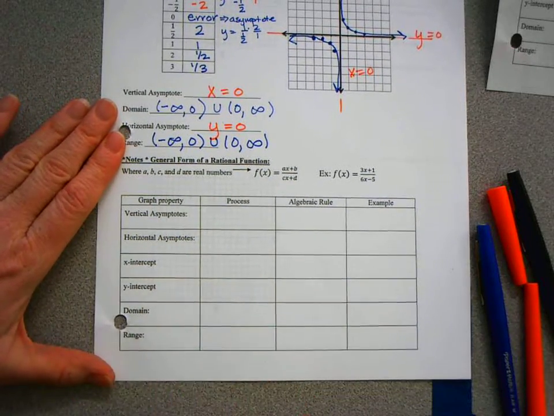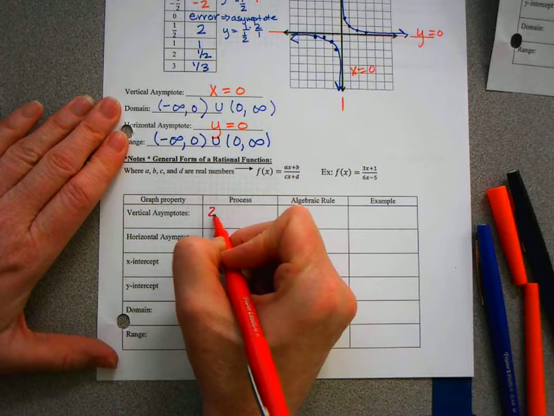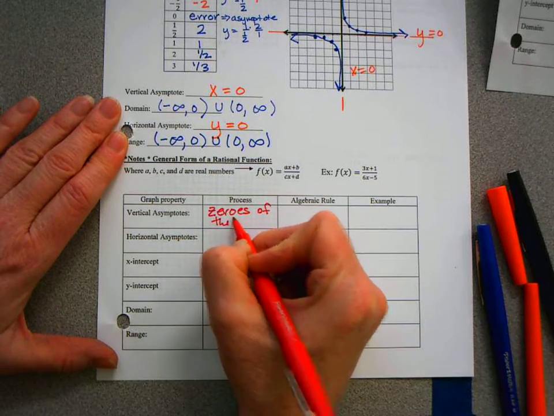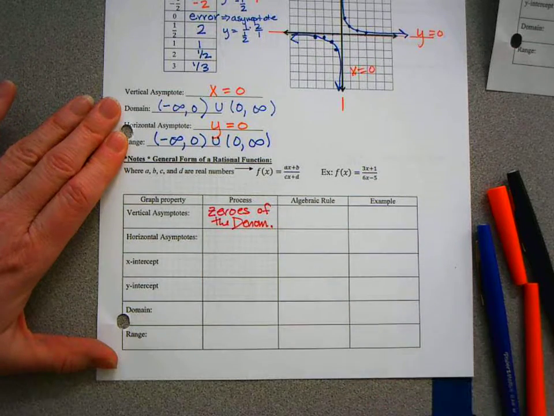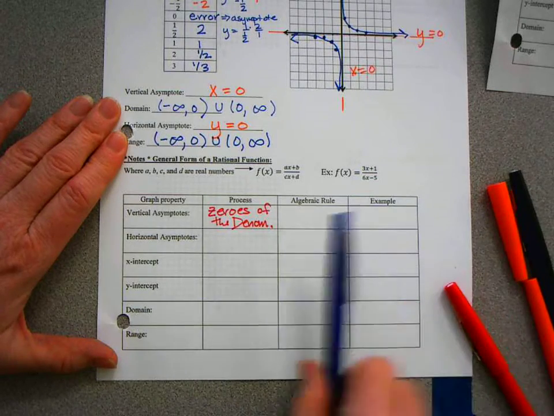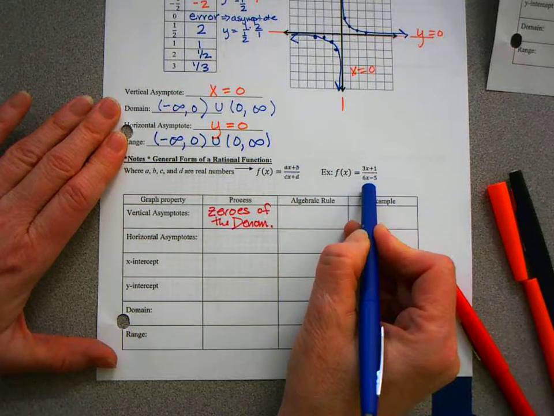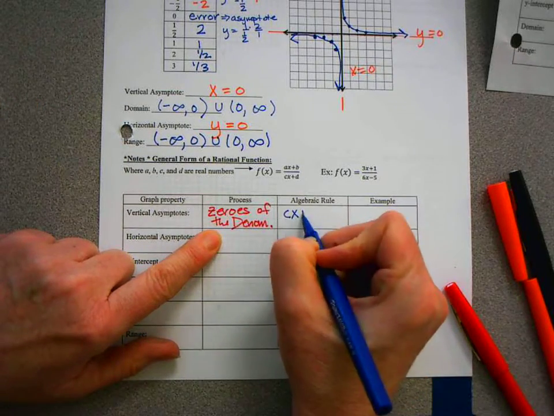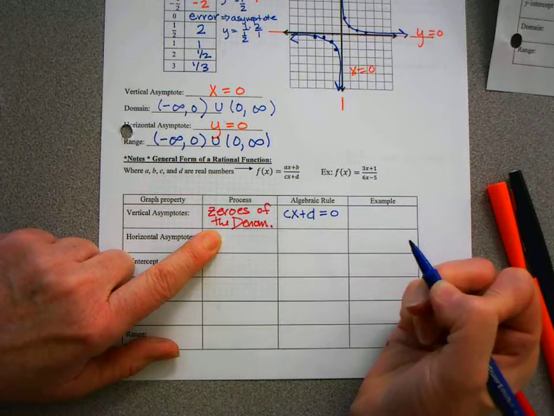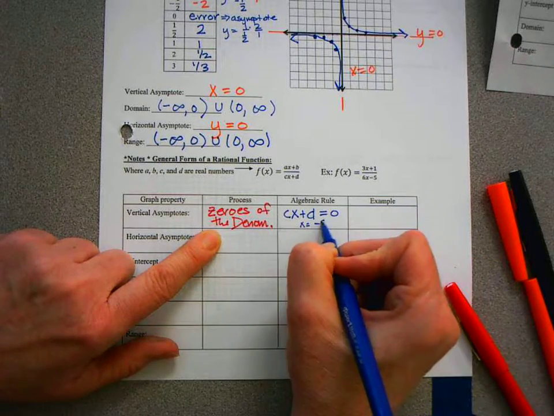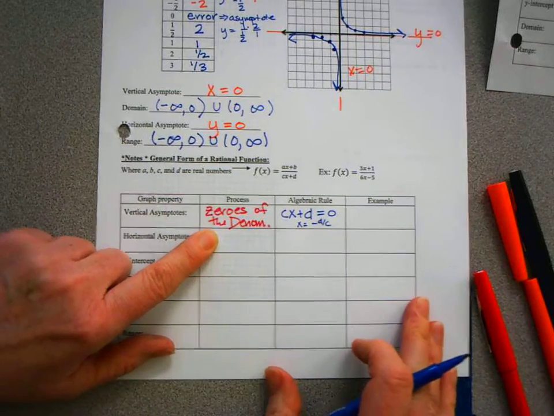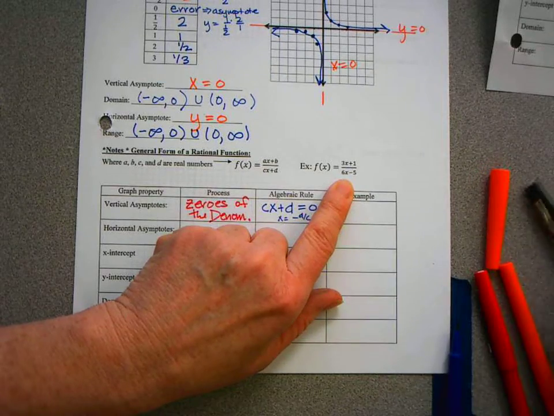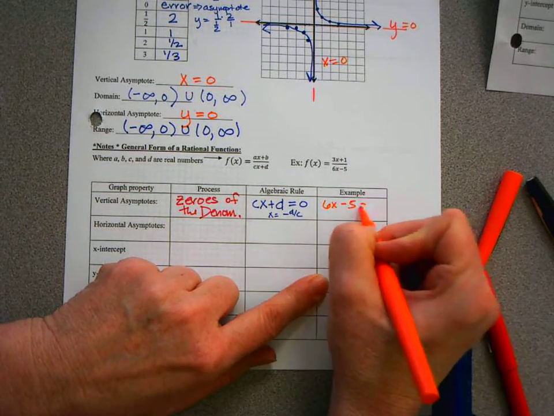Vertical asymptotes. The process is finding the zeros of the denominator. And what's the algebraic rule? Here's the general form, and here's a specific one. In general, the rule is zeros of the denominator. Set the denominator, cx plus d, equal to 0. We would get x equals negative d over c. In the real example here, let's set the denominator equal to 0.